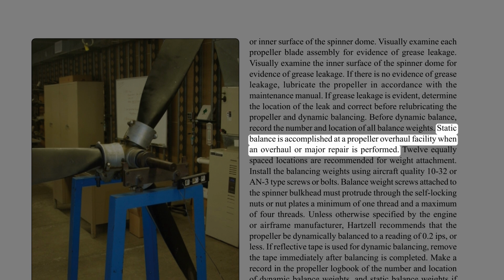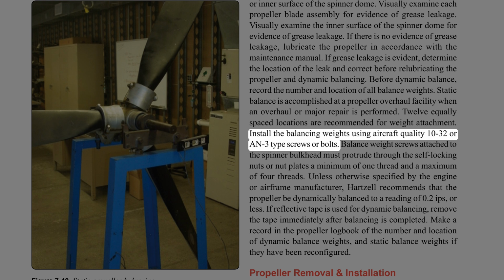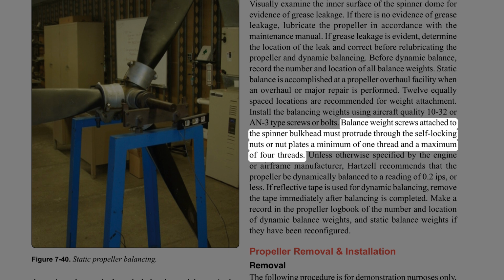Static balance is accomplished at a propeller overhaul facility when an overhaul or major repair is performed. 12 equally spaced locations are recommended for weight attachment. Install the balancing weights using aircraft quality 10 to 32 or AN3 type screws or bolts. Balance weight screws attached to the spinner bulkhead must protrude through the self-locking nuts or nut plates a minimum of 1 thread and a maximum of 4 threads.